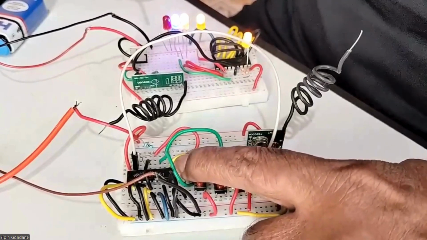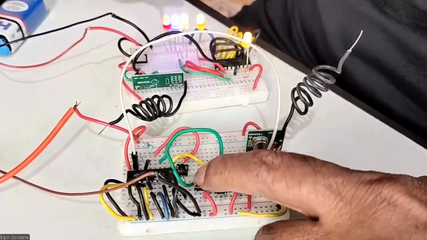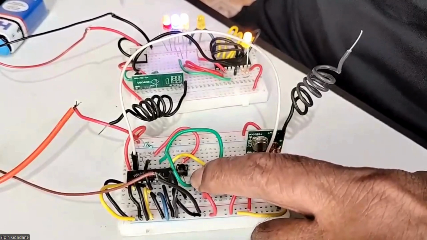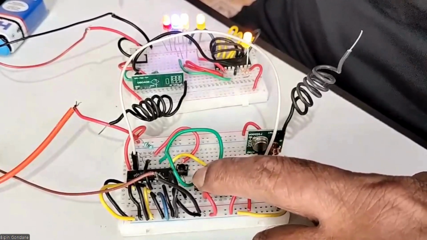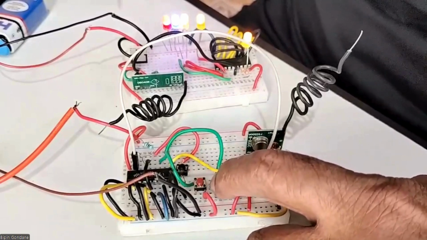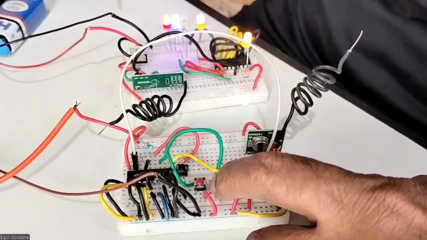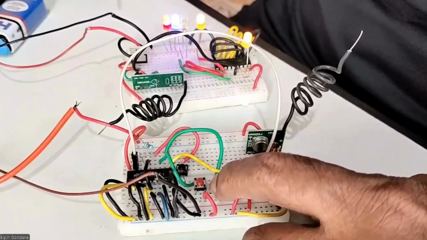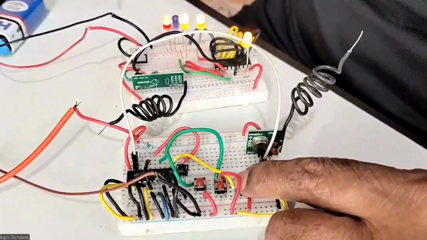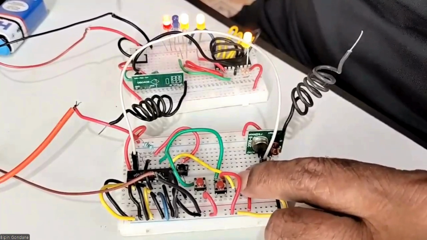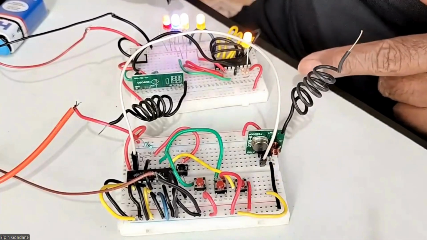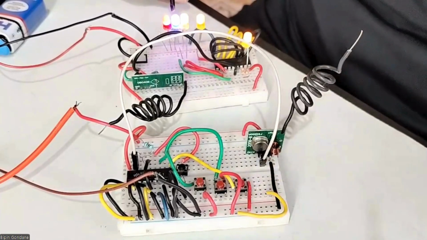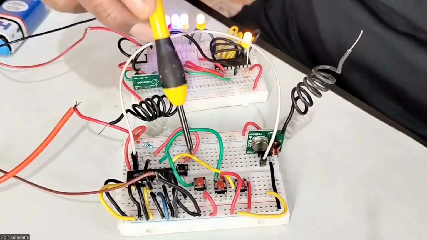So any device can be connected to this. I'll press another switch. You can see another light switched off till I release it. So we can use any type of switch, even a permanent switch. This is a bell switch I'm using. We'll try this also. So you can see I can control the four LEDs or four outputs through this RF.